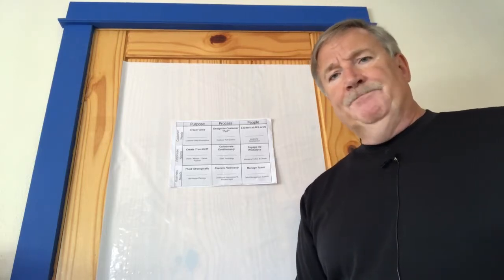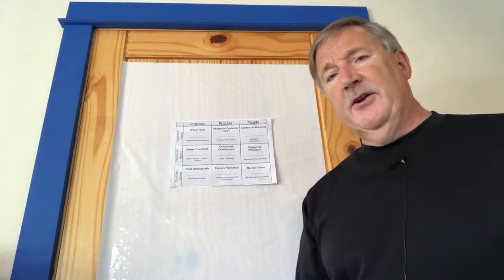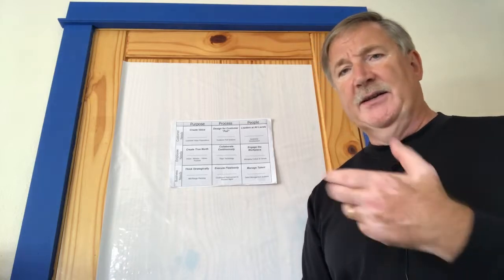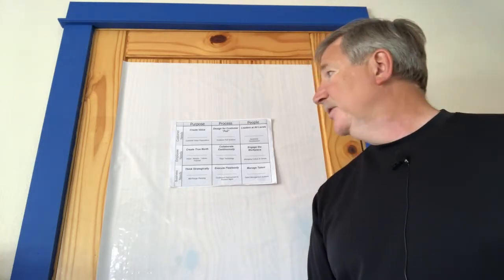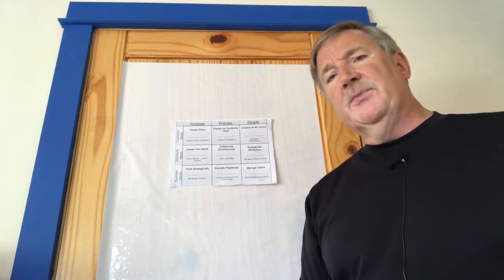I go to Subway to get a sandwich, and they have all the ingredients there, but they have not made the sandwich yet until I get there and I tell them what I want to do. It's a classic example of pull. That's what customers are looking for in terms of the processes with our organization.